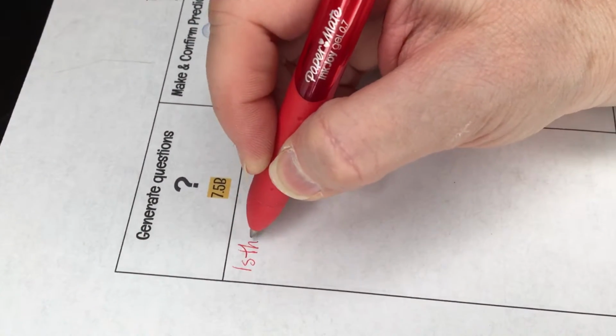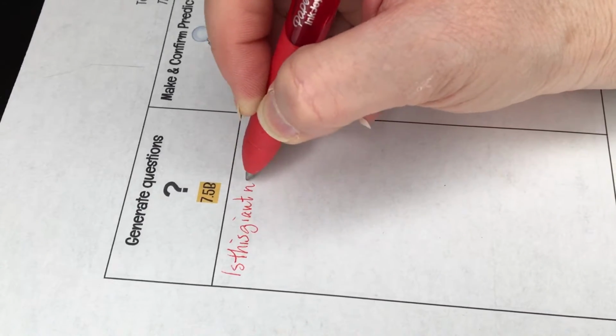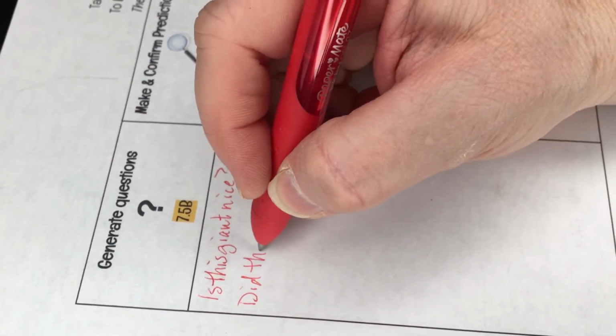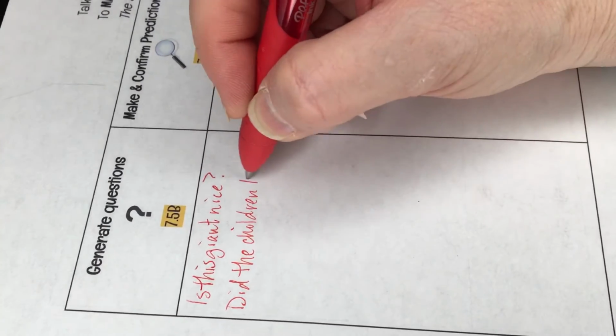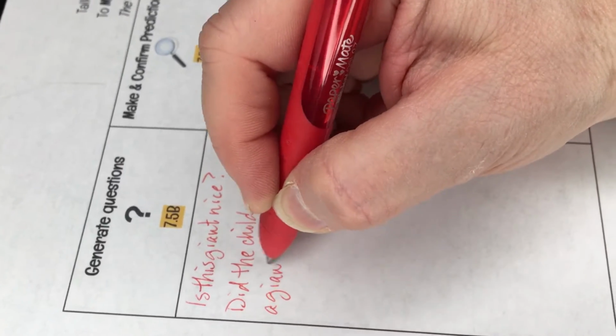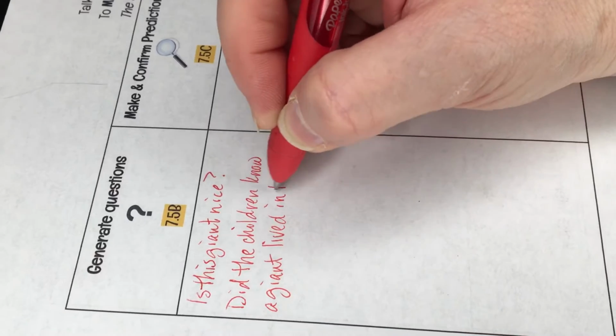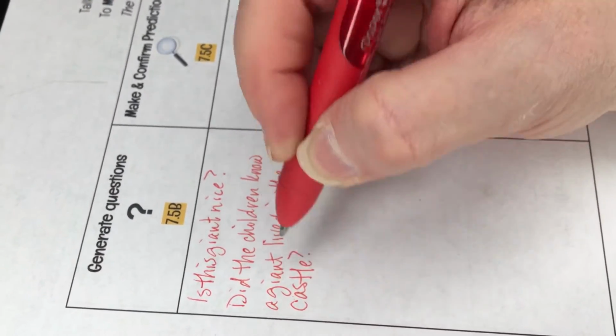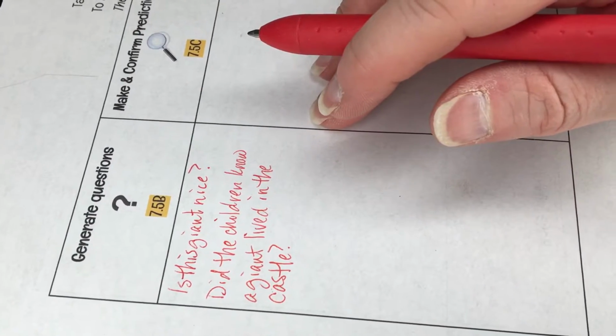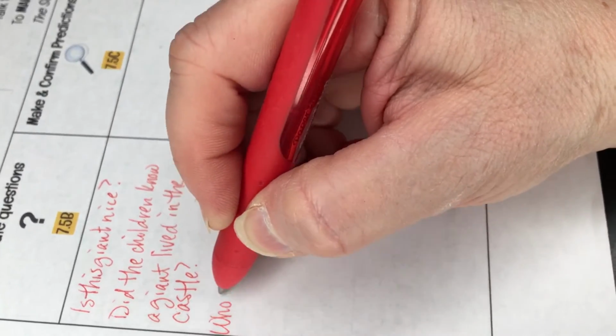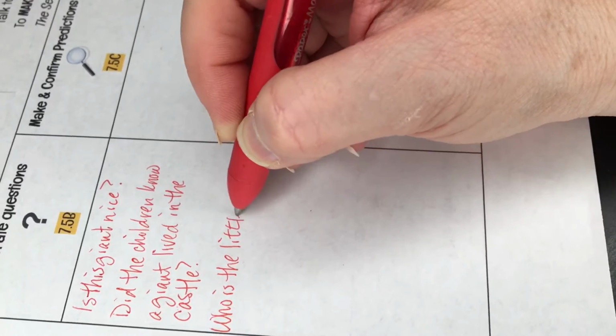So it might be something like, is this giant nice? It could be a question like, did the children know a giant lived in the castle? And we could ask also the question, who is the little boy? Now there's probably more questions that could be asked, but that's a good start. And if I have any more as I'm reading the story, I can always come back and put them on my graphic organizer. Now I'm going to switch colors because when I take notes, I like to color code them.